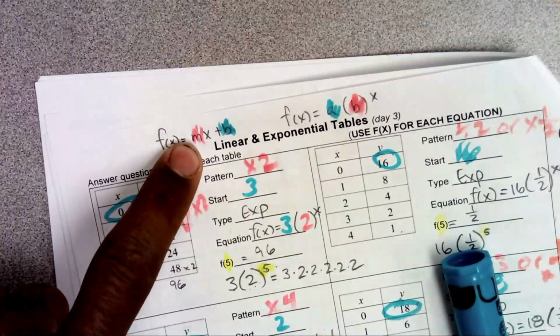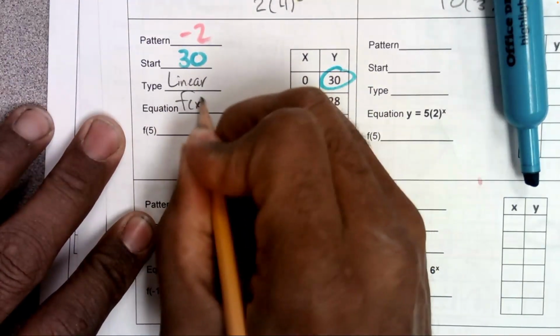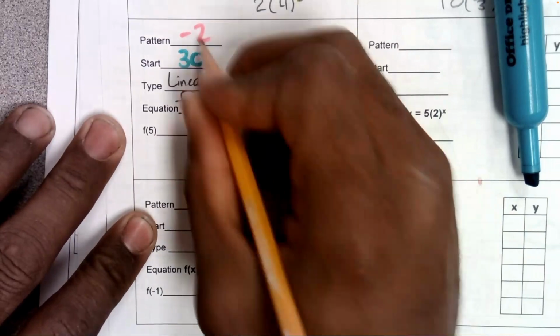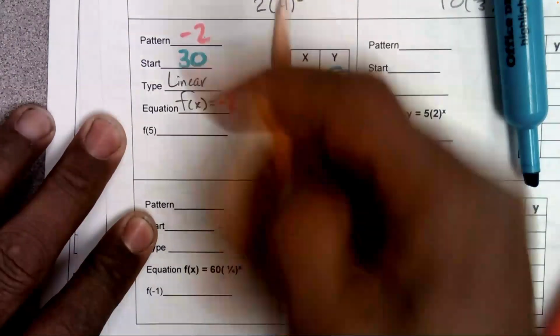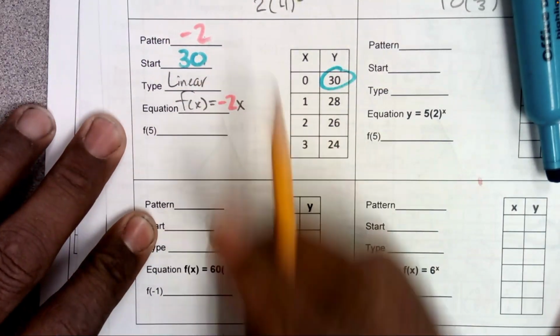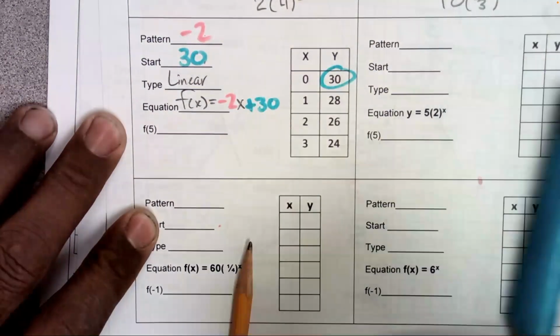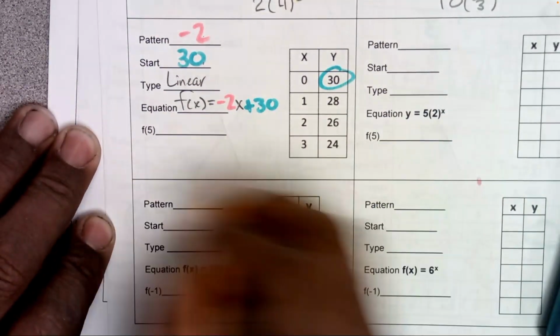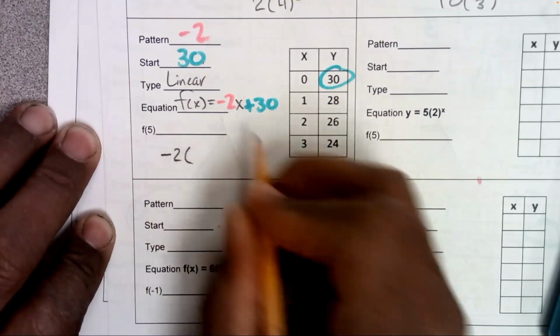Okay, and now we're going to use mx plus b for our equation. So now f of x equals the m, which is the -2. I'm going to use some color this time. And then plus b, and remember your b is just whatever you start with. So plus 30.